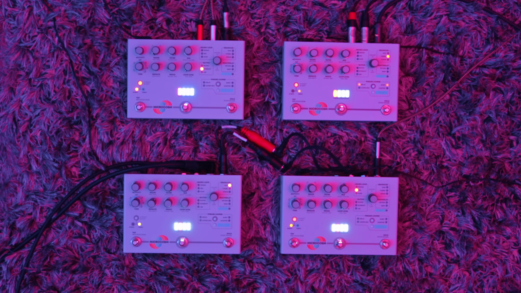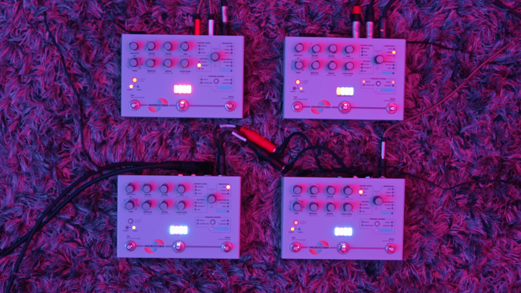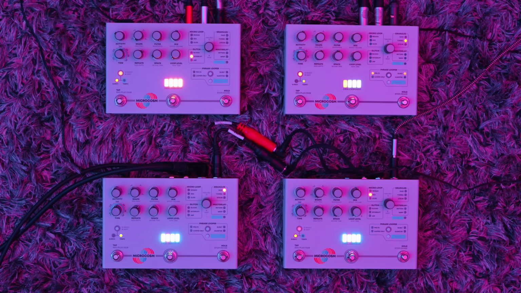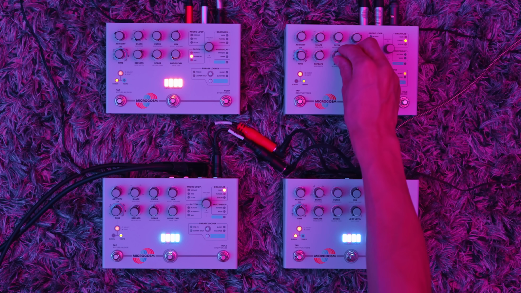I'm running out of creative ways to unbox things, so I think I'm just gonna open this. Whoa! This is a lot of microcosm, kind of excessive. This feels illegal, but it already sounds really good. I just set them to things that I thought would be okay, and I mean, it's so hard to go wrong with this pedal, honestly.